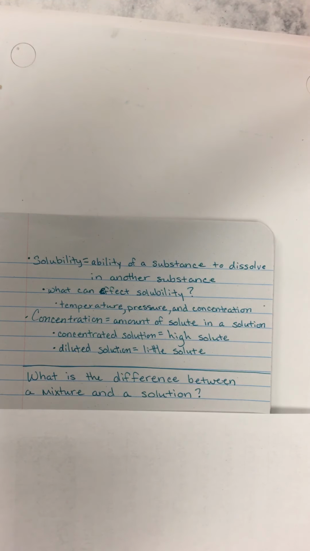Now we're ready to write our summary. You have to use 2 pages. For your summary, tell me what is the difference between a mixture and a solution. If you are a student who is in class, come show me, as long as I am not helping someone else.